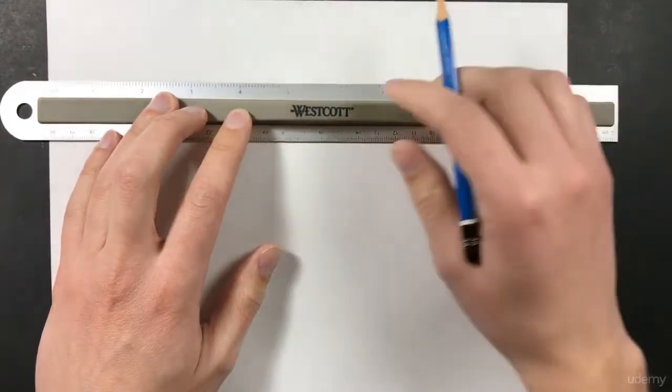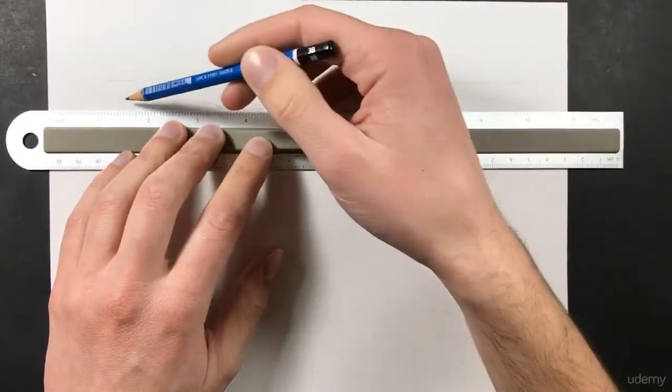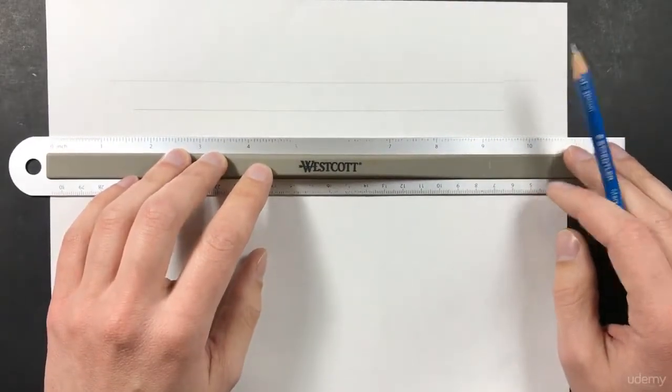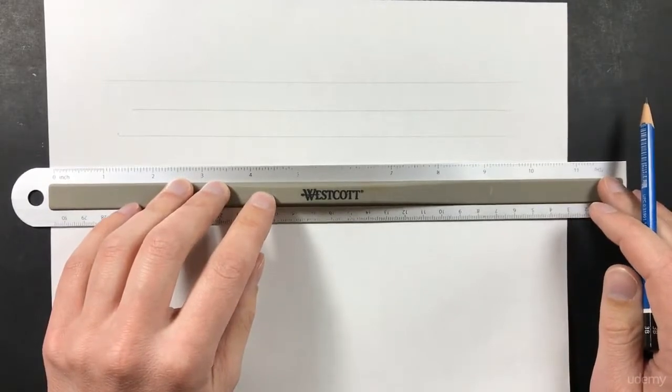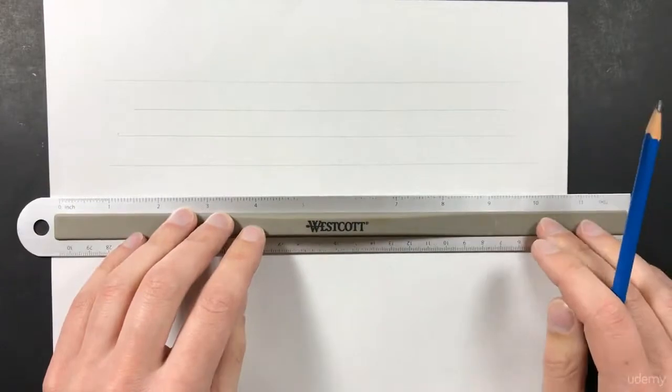And I'm just going to draw lines across like this. I'm just going to about eyeball the same distance for each one. So then I'll come down about the same distance. I'm not too worried about it being perfect because in this study, we're just trying to understand texture through highlights and values.